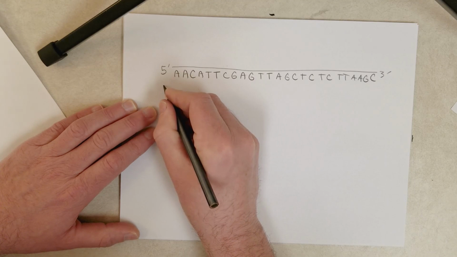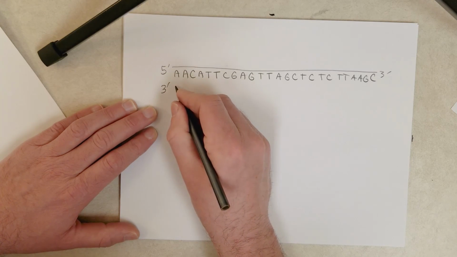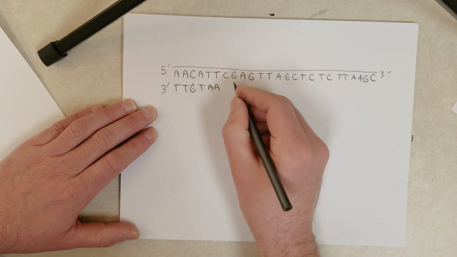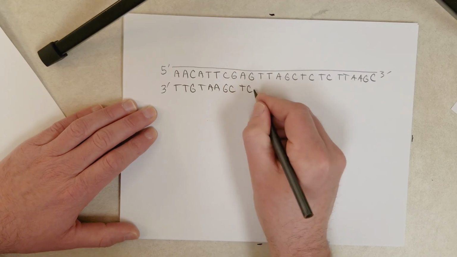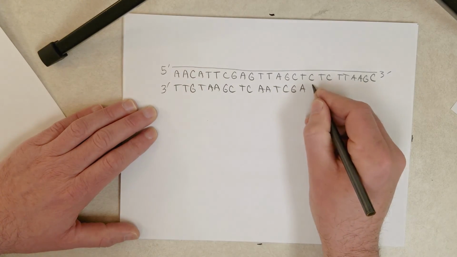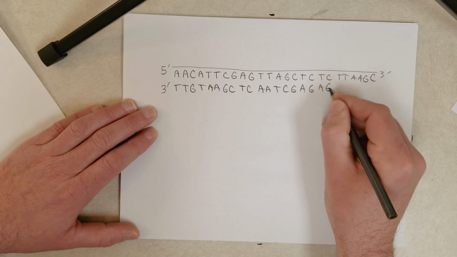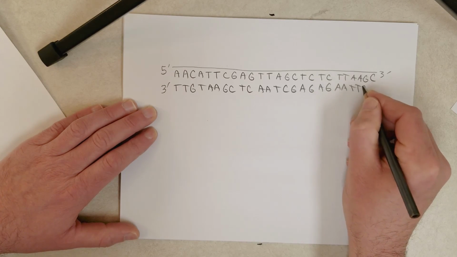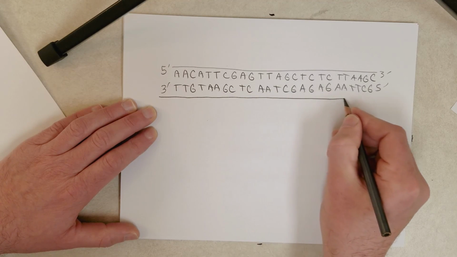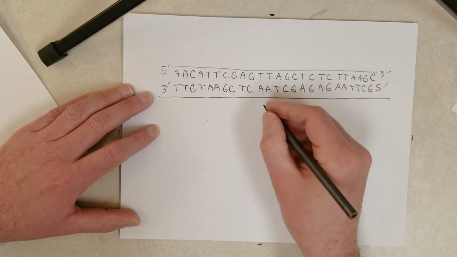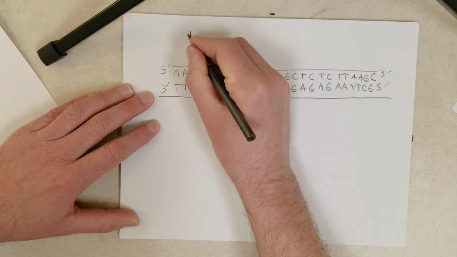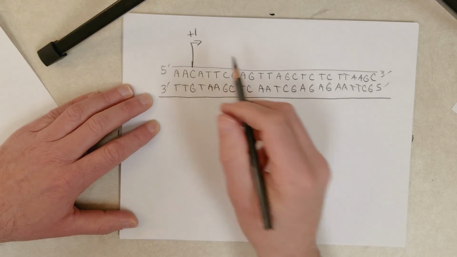Okay, so let's say that is the top strand, or one strand, of a DNA molecule. And I am diagramming the second strand here. I don't think I made any mistakes. It's possible. Now, let's say the plus one site is here.